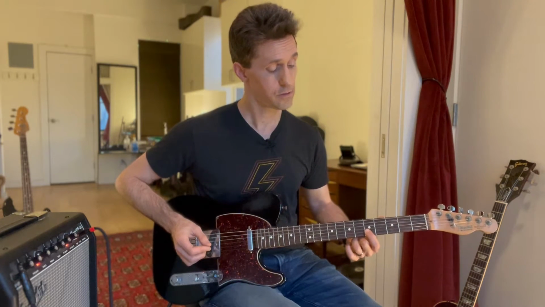2nd string, 5th fret with your index finger. 2nd string, 8th fret with your pinky. And then 1st string, 5th fret with your index finger. And then 1st string, 8th fret with your pinky. Let's go backwards.